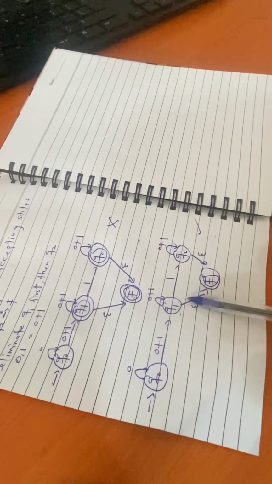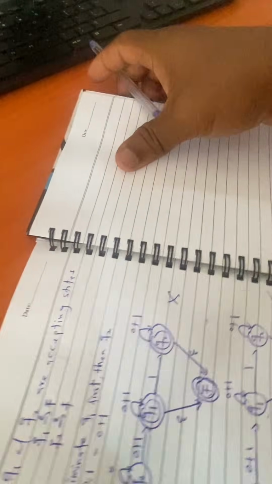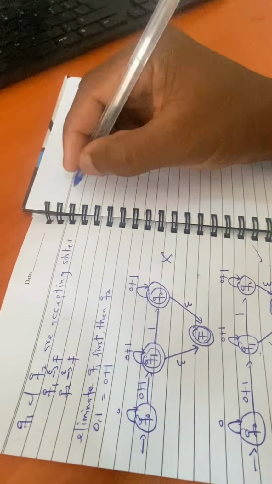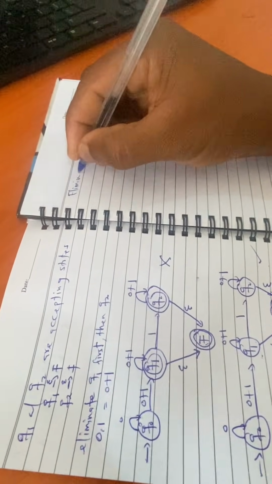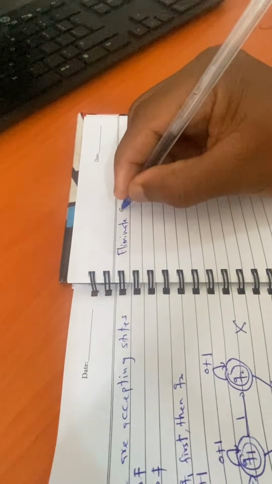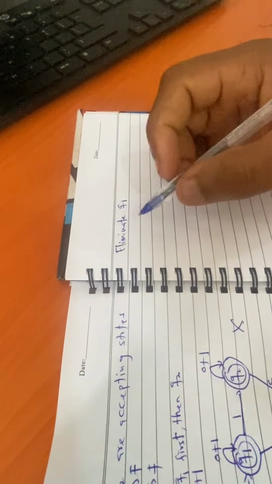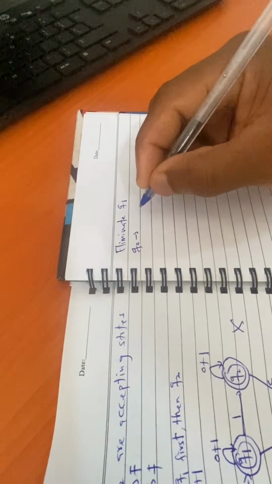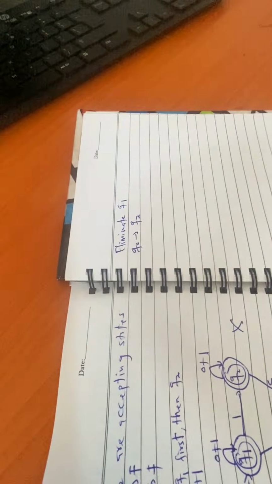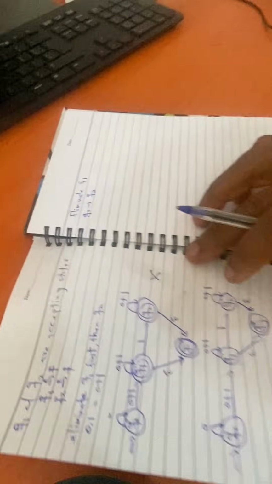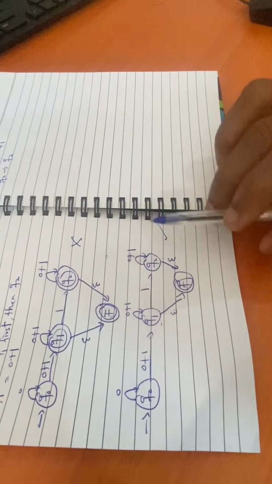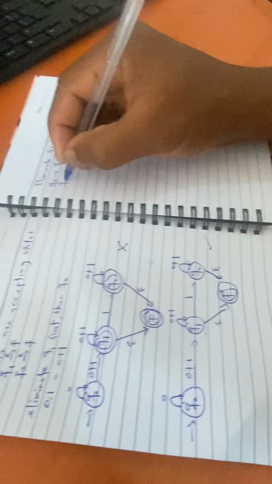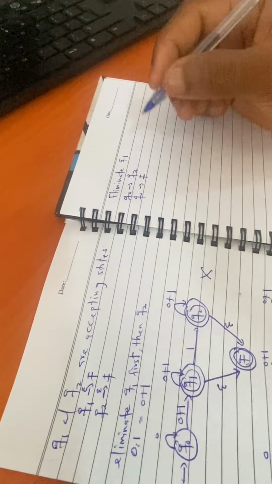So we are going to look at the diagram and use it to do the elimination. All right, so we are going to eliminate Q1. After eliminating Q1, it means that we can move from Q0 to what? Q2, from the diagram. We can move from Q0 to Q2, and we can also move from Q0 to what? The final state, right?